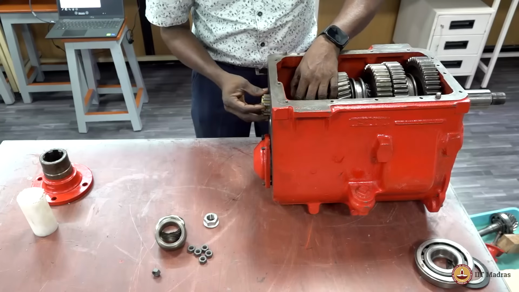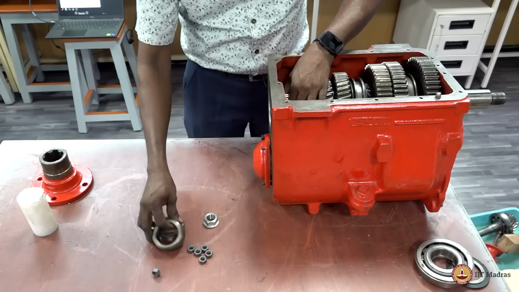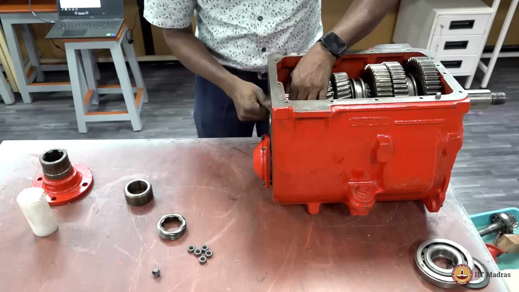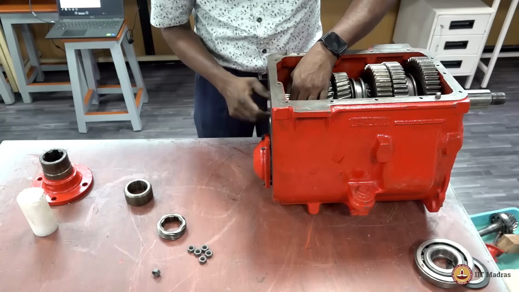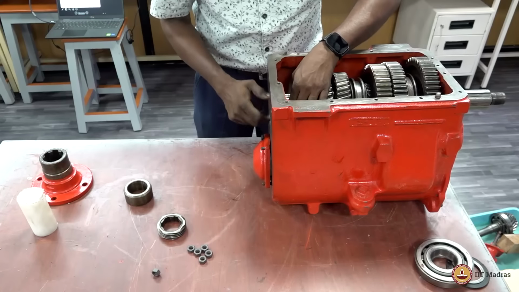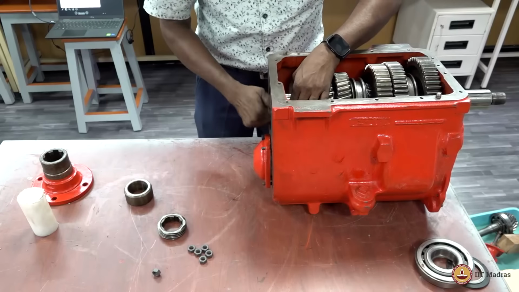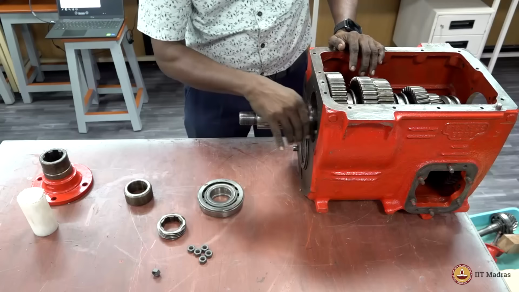Now the bearing that supports the main shaft at the input shaft end. Then I secure the entire main shaft assembly with the lock nut. With this, the main shaft assembling is over. I put the collar.